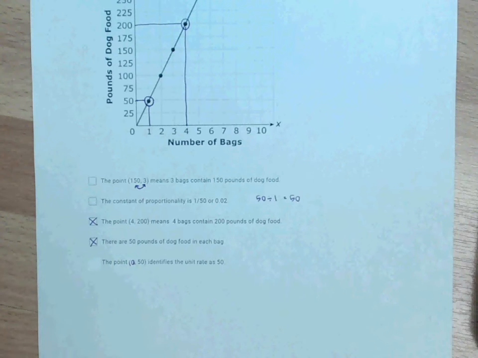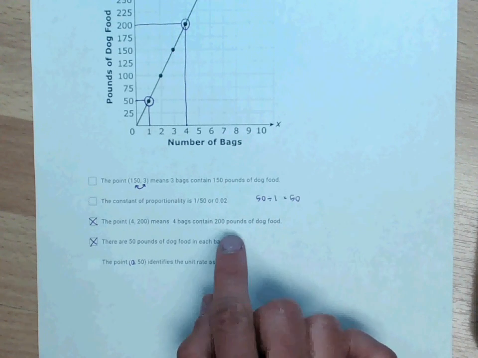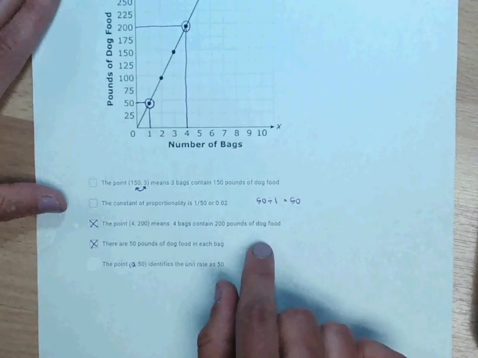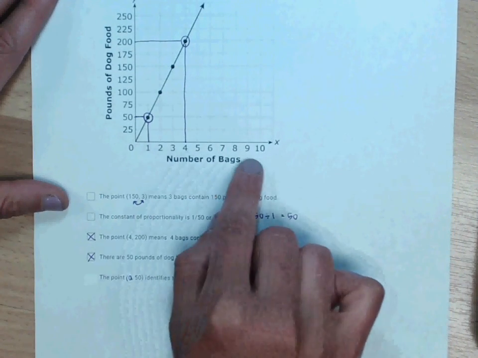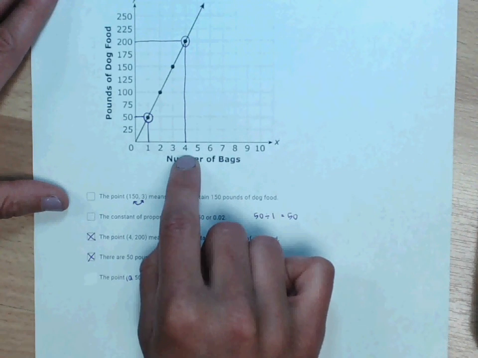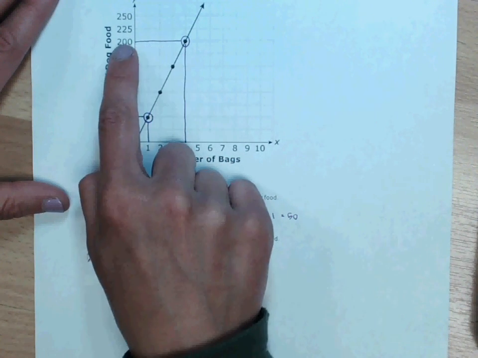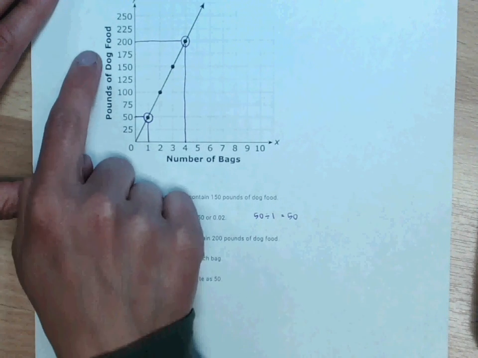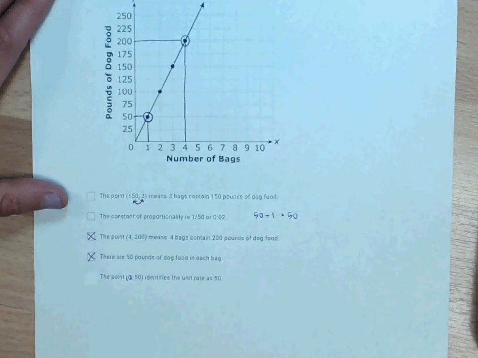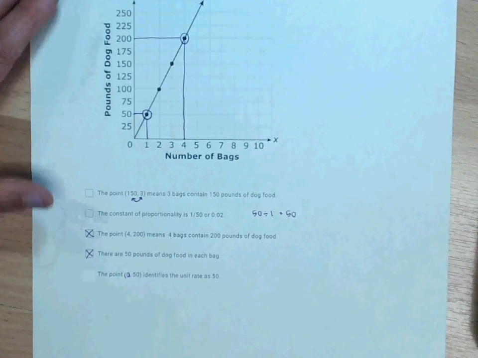The next one is true. The point (4, 200) means that 4 bags contain 200 pounds of dog food. If I look at my graph, the x value here is the number of bags, 4. And if I go up and find what y value that meets, it does meet at 200, which is the pounds of dog food. So that one's true. The next one is also true.